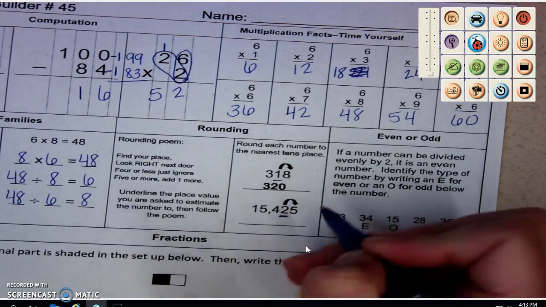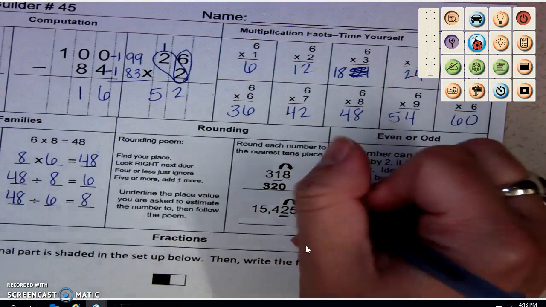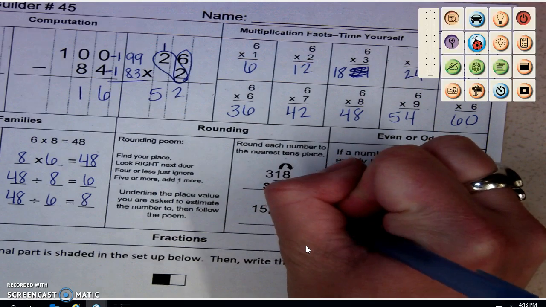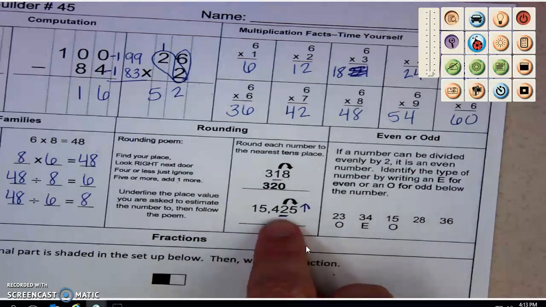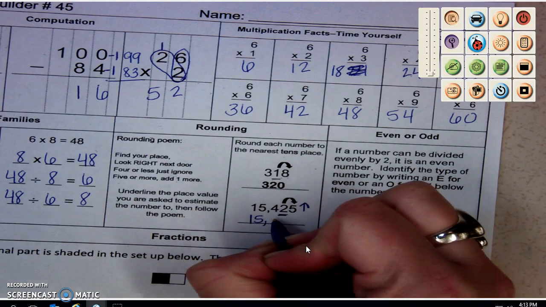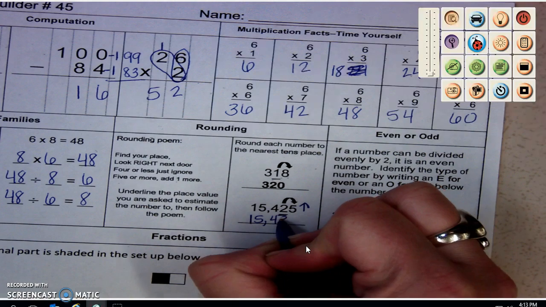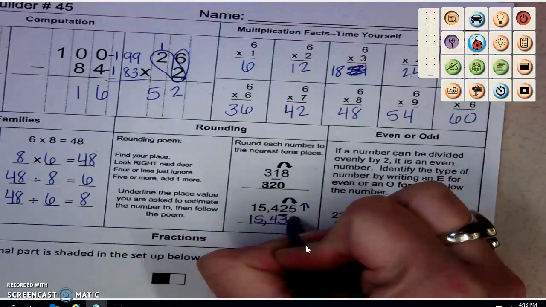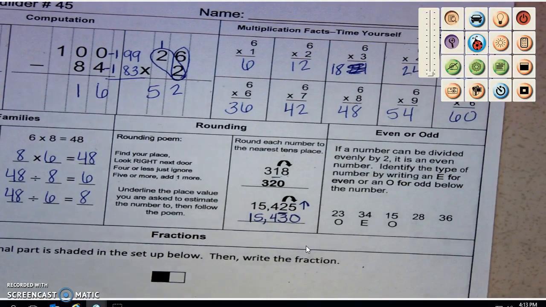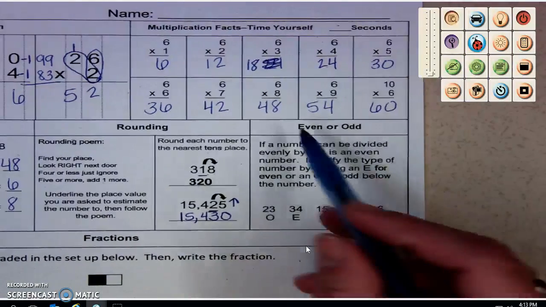So we're underlining the tens place, looking next door. This is 5 or more, so we're going to raise the underlined number. So we're going to write the rest of this. We're going to raise the underlined number 1, and then we're going to end in a 0. So 15,425 rounds to 15,430.